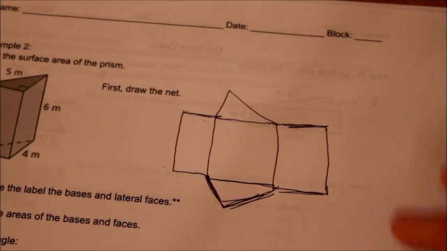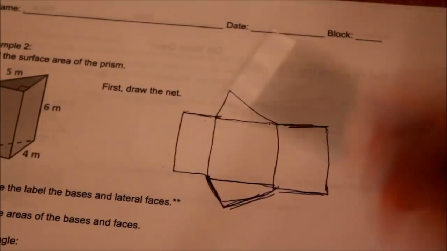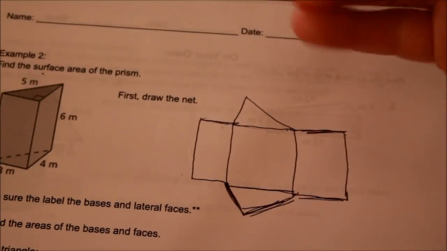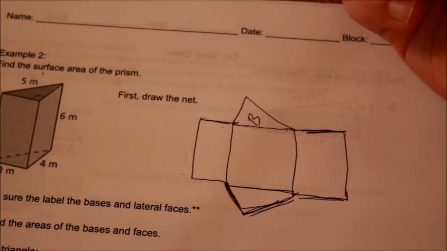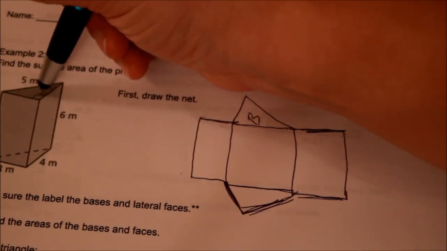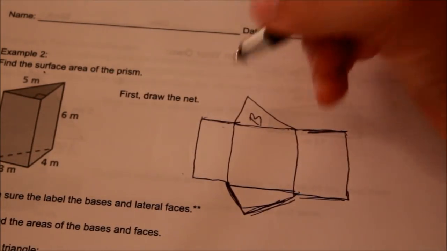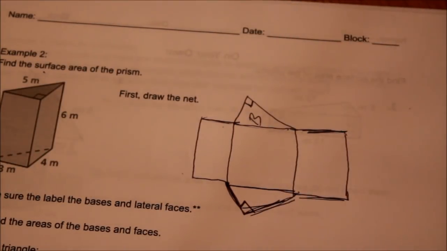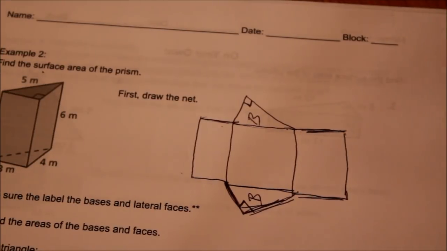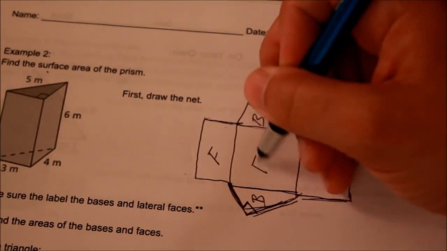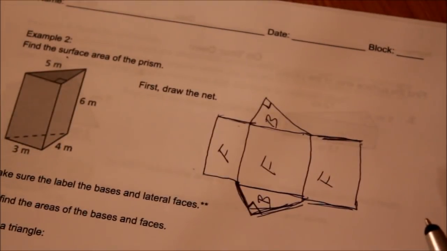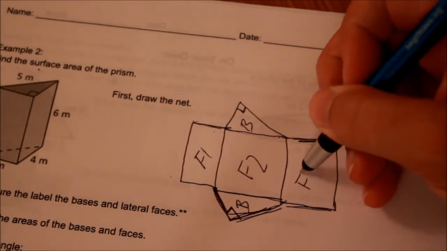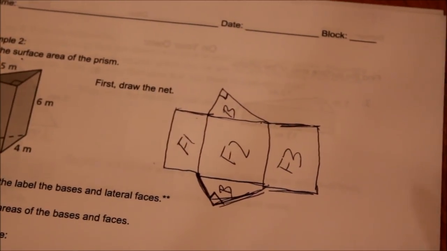All right. Now I want you to make sure you label the bases and the faces. And we want to label them with the numbers and what they are. So I'm going to put a B in here. Also, we want to label this right angle. That right angle is up in this corner right here. This is a base, this is a base. And these 3 are the faces. I'm also going to label them as face 1, face 2, and face 3, just so that it's easier for the next step that we're going to do.